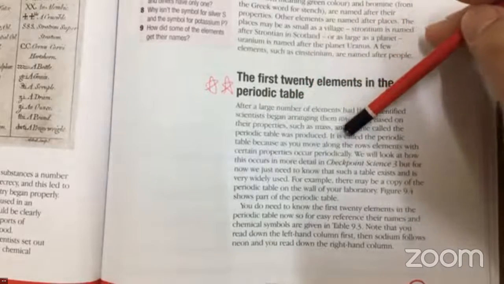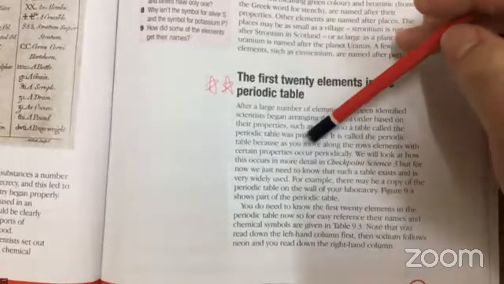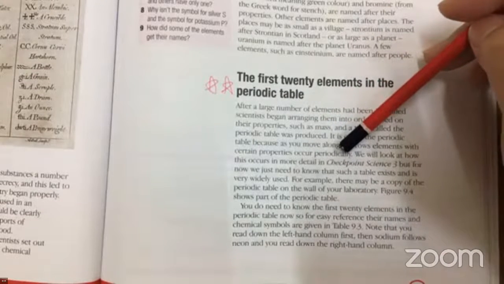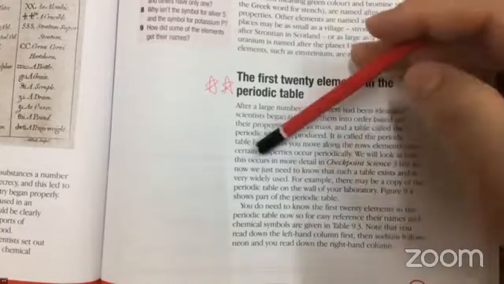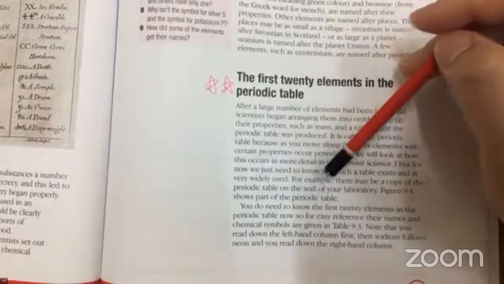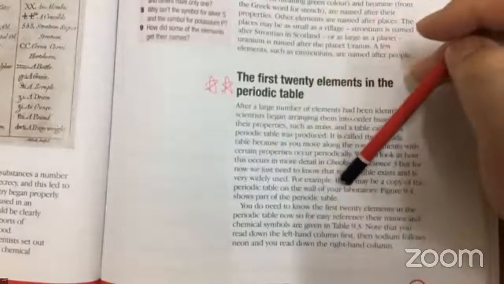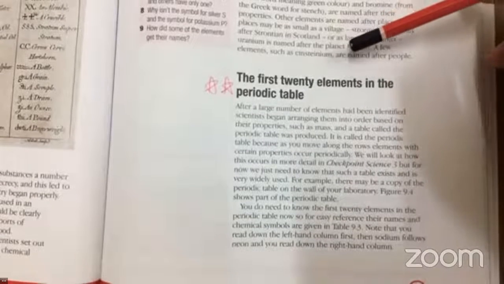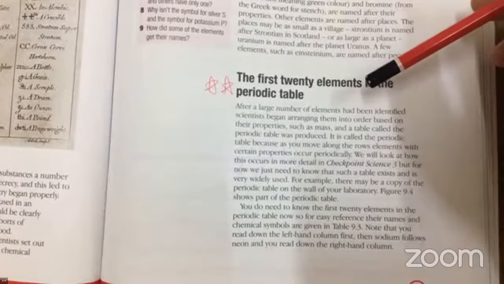After a large number of elements had been identified, scientists began to arrange them in order based on their properties, such as mass. And a table called the periodic table was produced. It is called the periodic table because if you move along the rows, elements with a certain property occur periodically. We will look at how this occurs in more detail later, but for now we need to know about the table and how it is widely used. For example, there may be a copy of the periodic table on the wall of your laboratory.